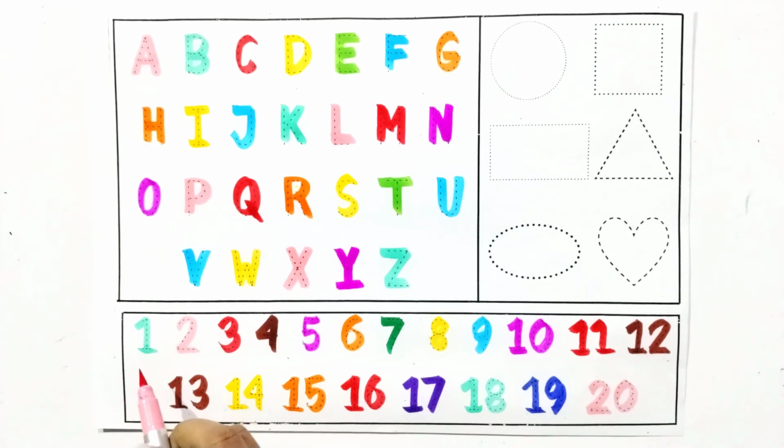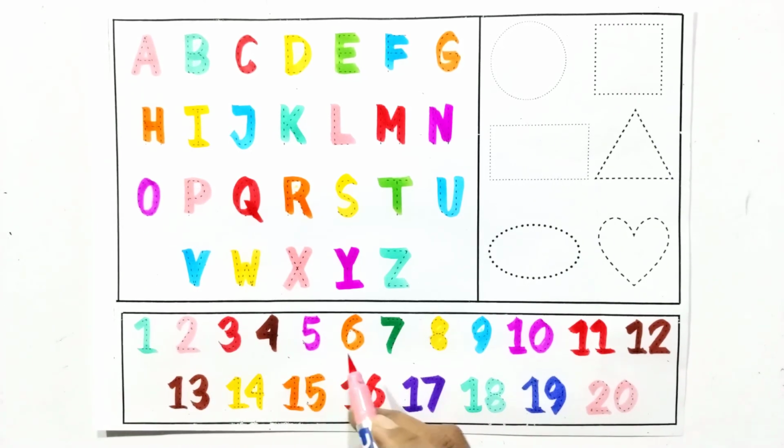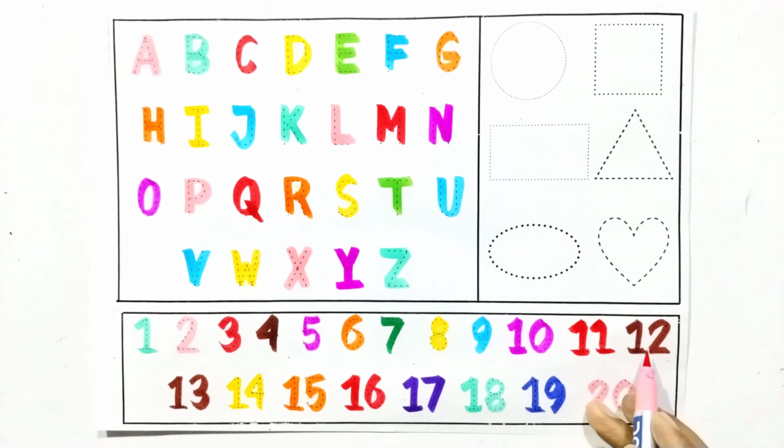Again count with me. 1, 2, 3, 4, 5, 6, 7, 8, 9, 10, 11, 12, 13, 14, 15, 16, 17, 18, 19, 20. Draw with me shape.